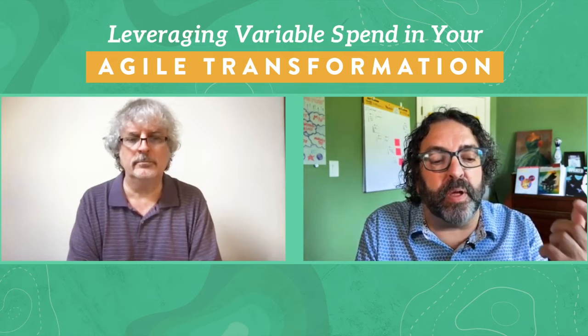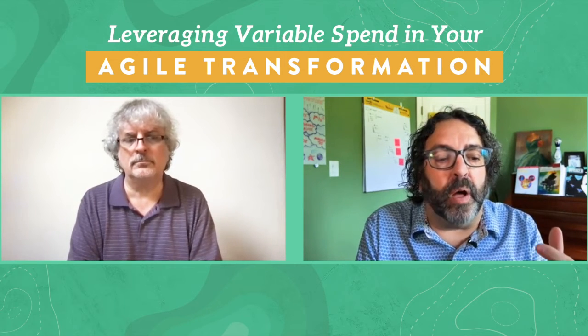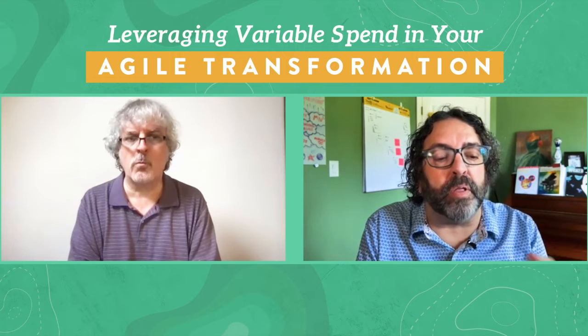So kind of going back to the topic, right? Leveraging your variable spend to accelerate your agile transformation. The corollary to that is, if we don't properly leverage our variable spend, it becomes an anchor to our transformation. We may be spending all kinds of time investing in how we want software to be built, how we want requirements to flow to the teams, and so forth.